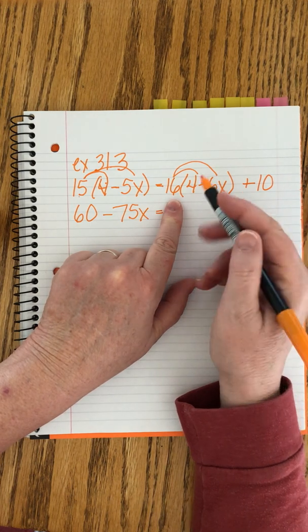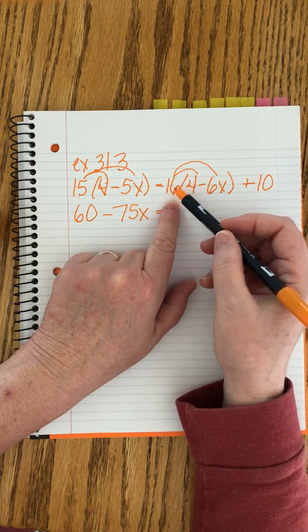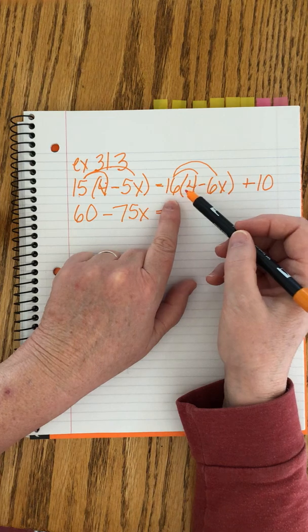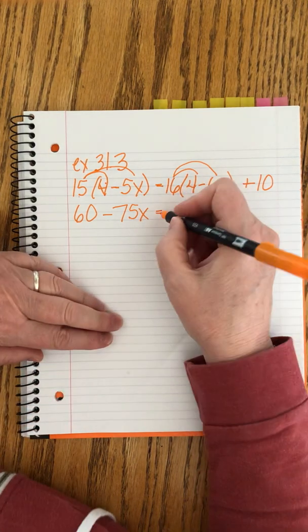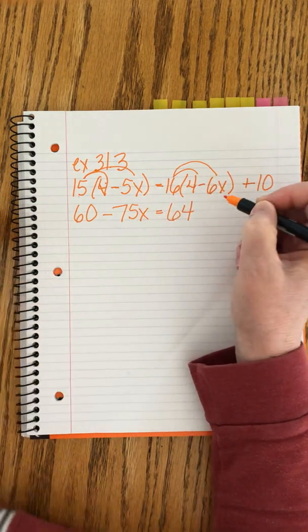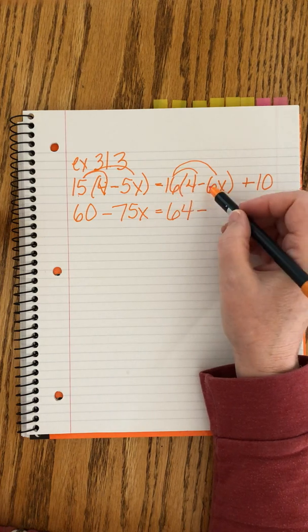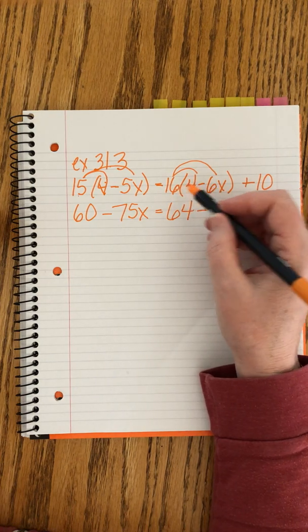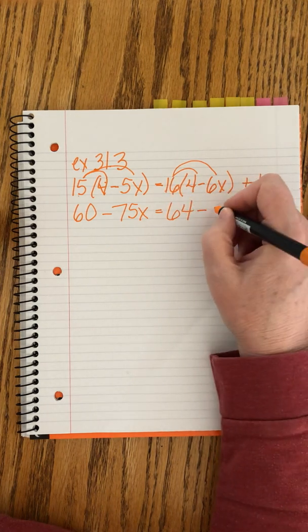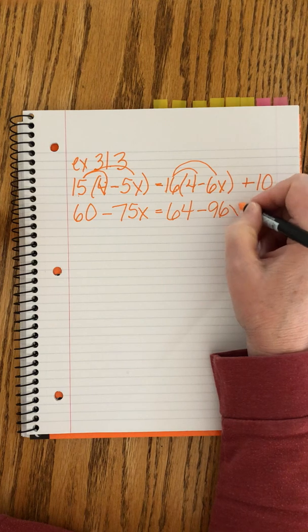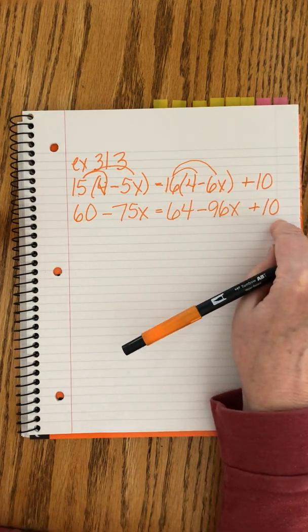So this one I'm just going to multiply in my head. 4 times 10, this represents 10, right? 4 times 10 is 40. 4 times 6 is 24. So 40 plus 24 is 64. And then I'm going to do the same thing. I know it's a minus. I'm going to do 6 times 6 is 36. 6 times 10 is 60. So 60 plus 36 in my head is 96. And then this plus 10 is just chilling out on the end, so I tack him on.